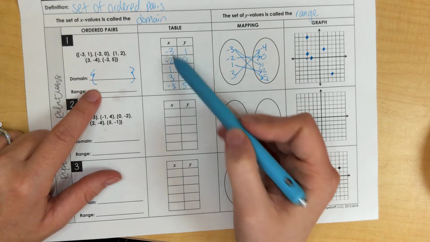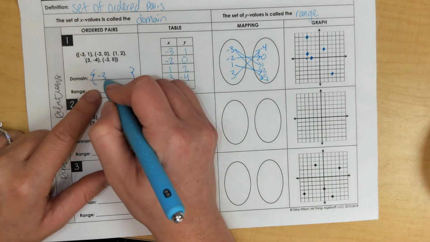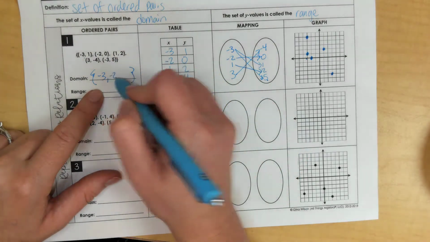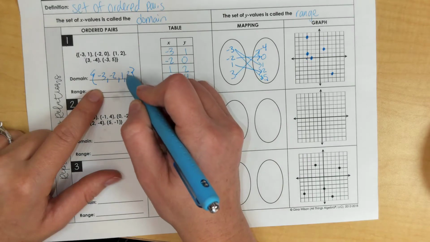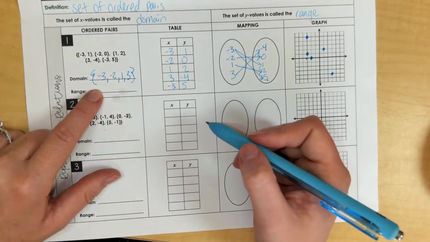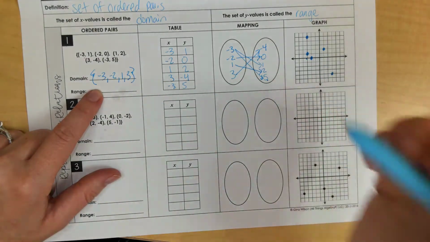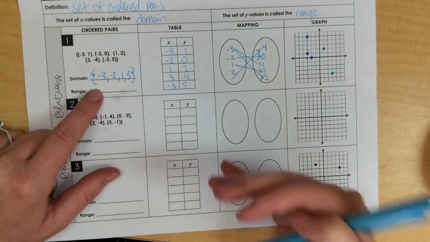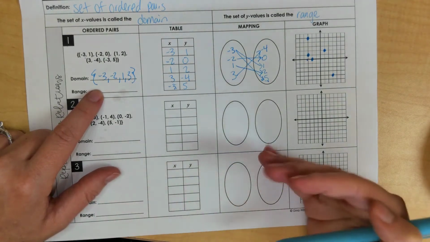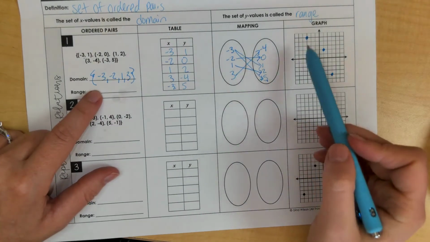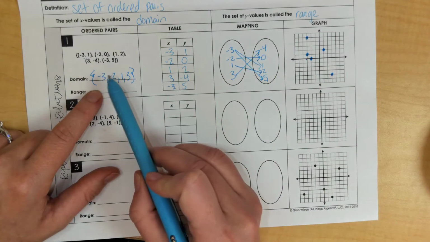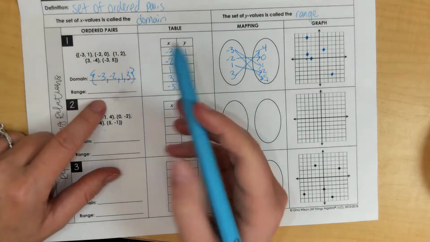The smallest number is -3, and it's repeated, but I only have to write it once. Then I have a -2, and then a 1, and then a 3. And that's my entire domain for this graph, because these are discrete numbers. It's just a set of 5 numbers. They're not continuous, they're not joined by a line, they're just a set of points. And so we have a very specific domain and a specific range.